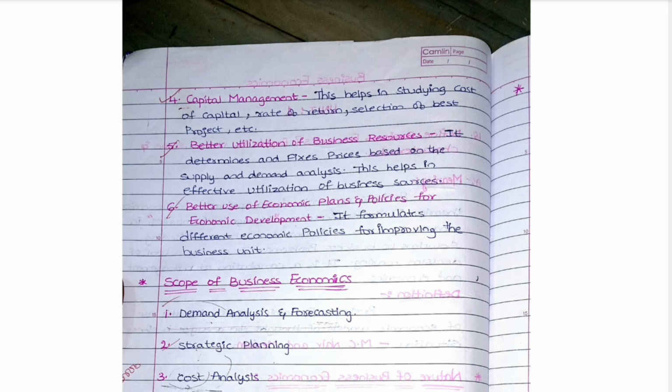To complete a product, to convert a raw product into a finished good, suppose you incur a cost of 1000 rupees. When you get to know the cost of one product, only then will you try to set the rate for that product, no? After getting to know the cost, then you will put 1500 per product, like that. So that is better utilization of business resources.